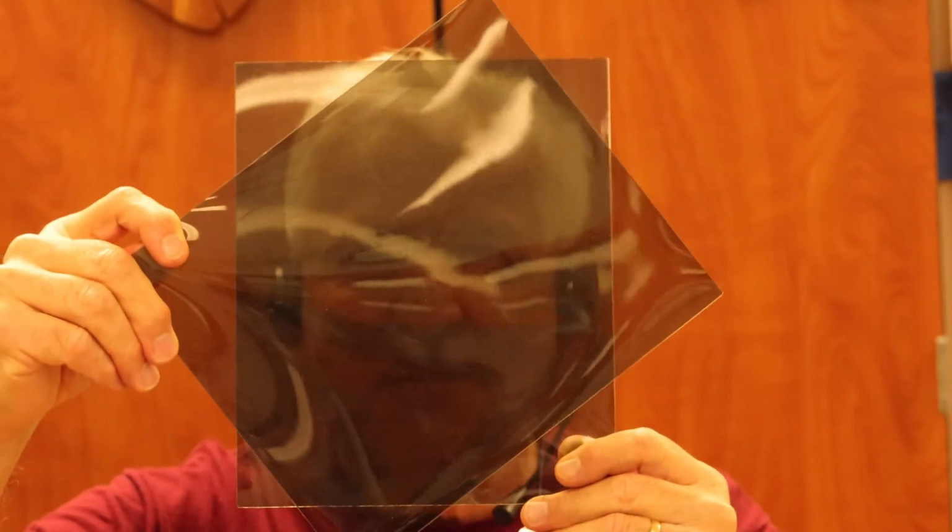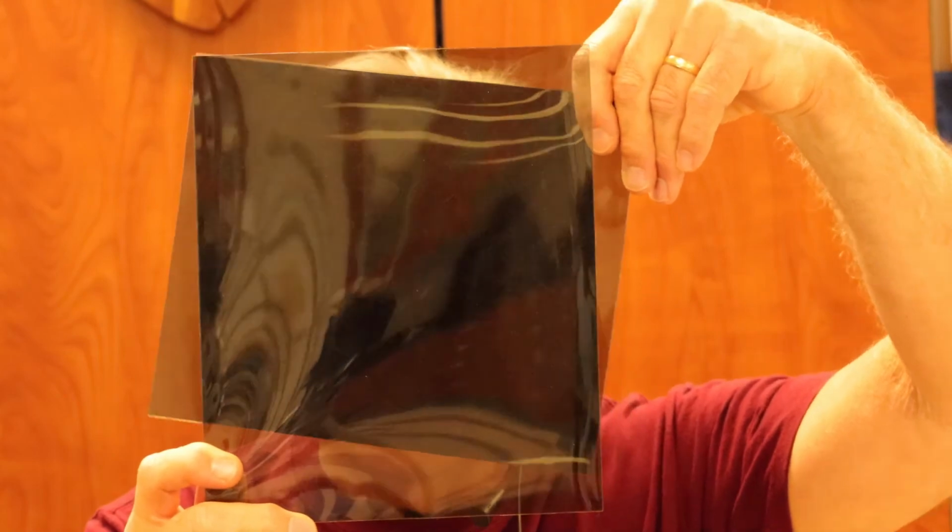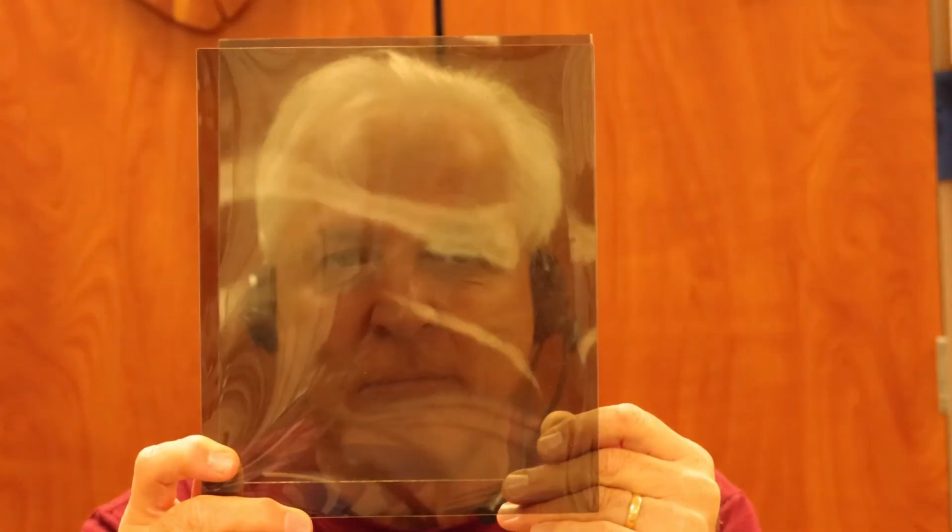If I bring it back 90 degrees, you see it's back. I can do 45 degrees. We get a little bit of darkness. The other one can go 90 degrees also, and it cuts out light completely, or back. And that's how polarizing filters work.